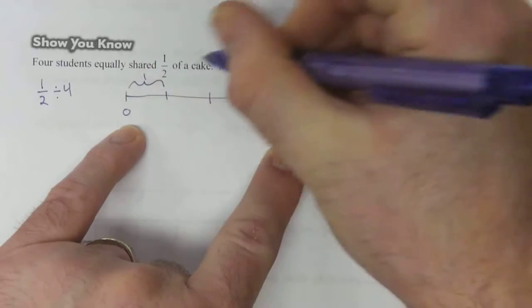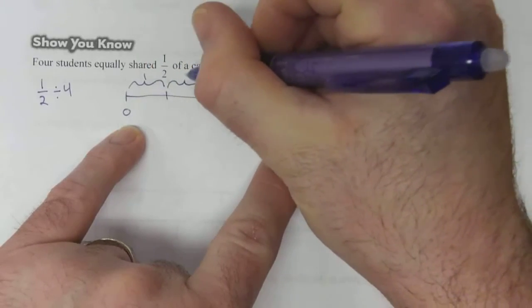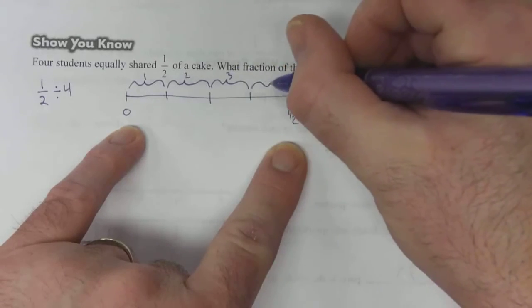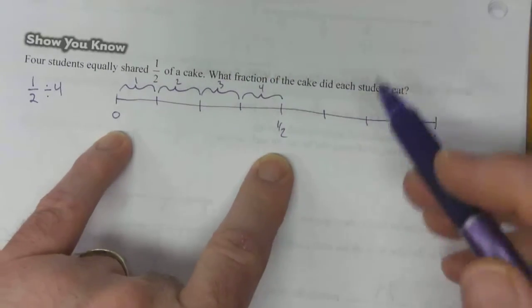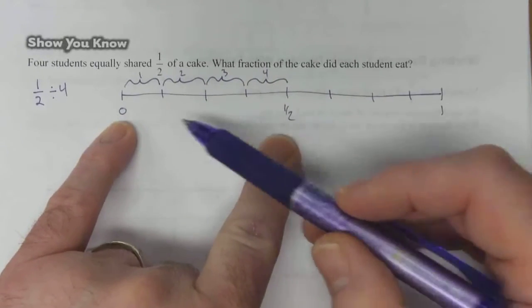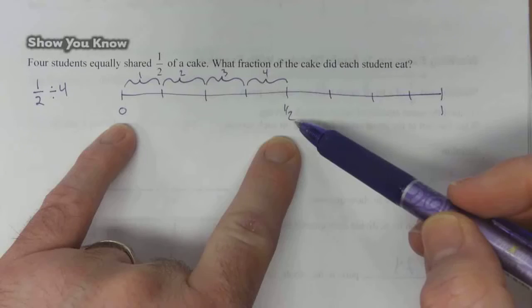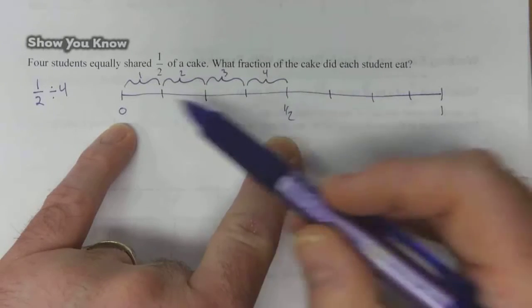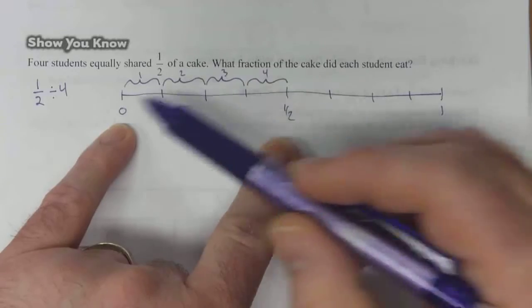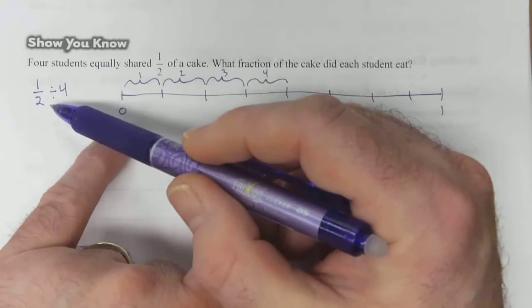So that's 1 piece, 2 pieces, 3 pieces, 4 pieces. We now have 4 equal pieces splitting up the fraction 1/2. If we have 4 equal pieces splitting up the fraction 1/2, that is the solution here.